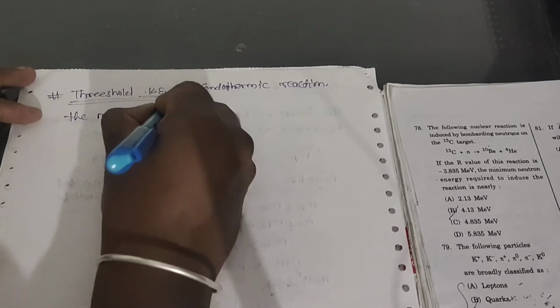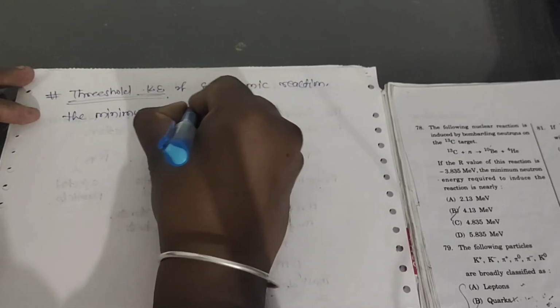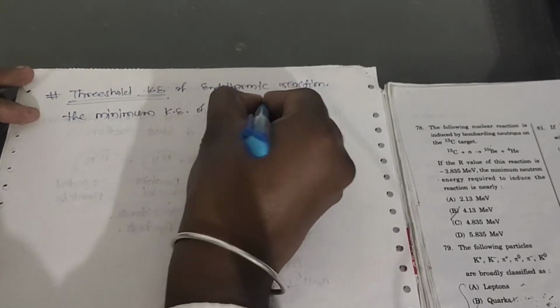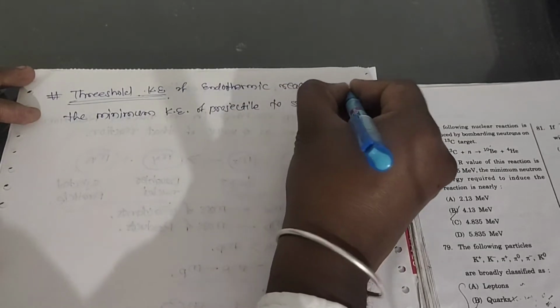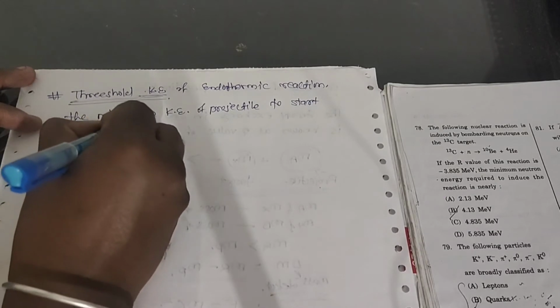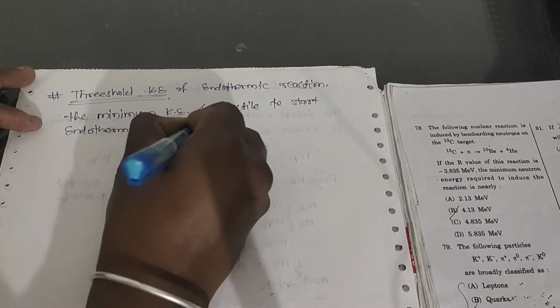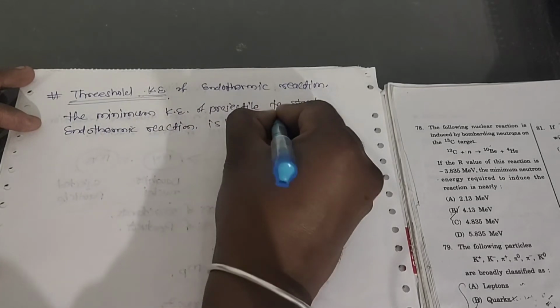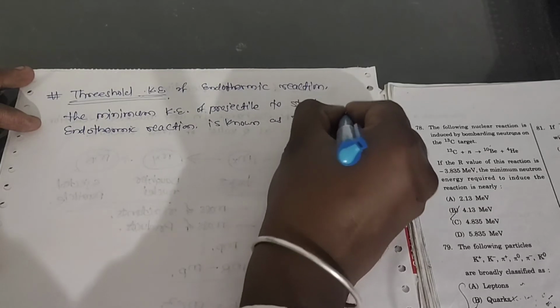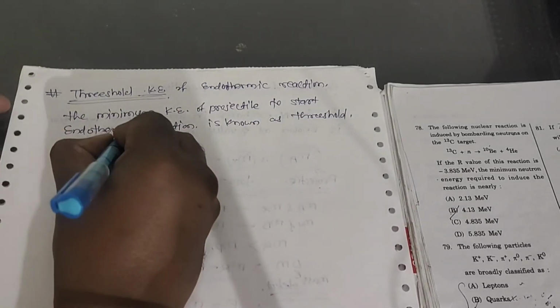Here we can use the formula directly. What is threshold kinetic energy? The minimum kinetic energy of the projectile to start an endothermic reaction is known as threshold kinetic energy or threshold energy. That is the minimum energy.